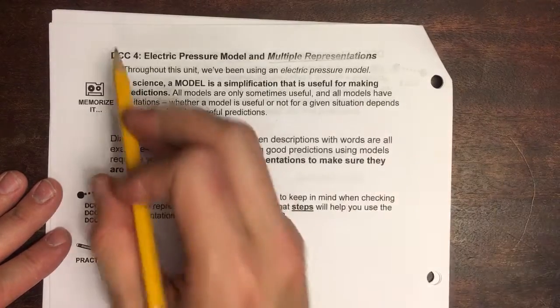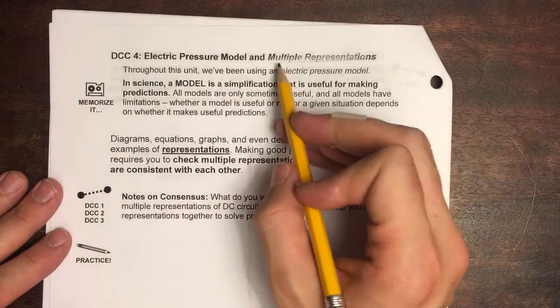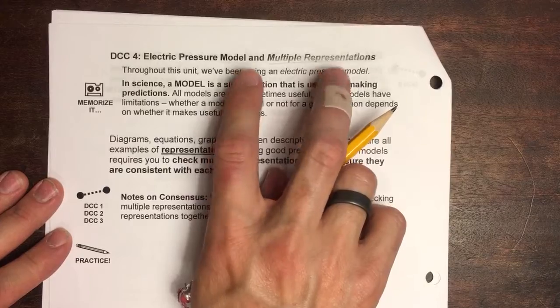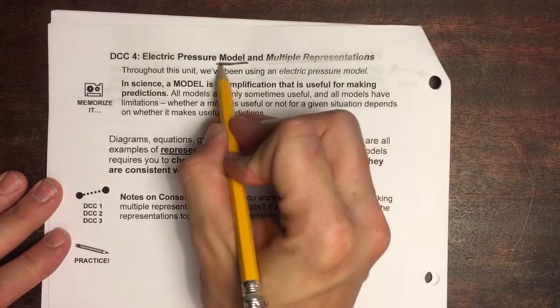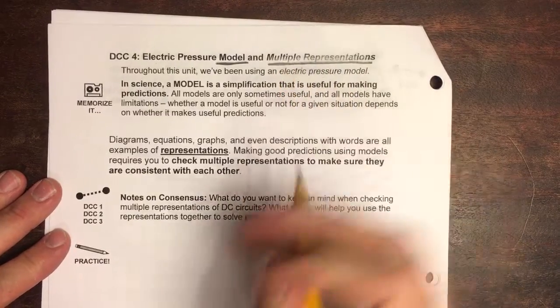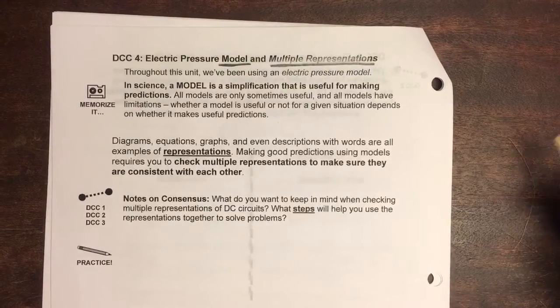Hi, this is a video for DCC 4 about our electric pressure model and using multiple representations. There are two phrases here that are really important that will come up over and over again. One of them is this word model, which I'm going to underline, and the other is this phrase multiple representations. This is the first time we're seeing both of those words, so I'm going to explain how they work.